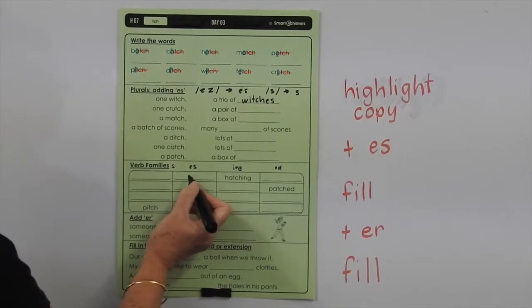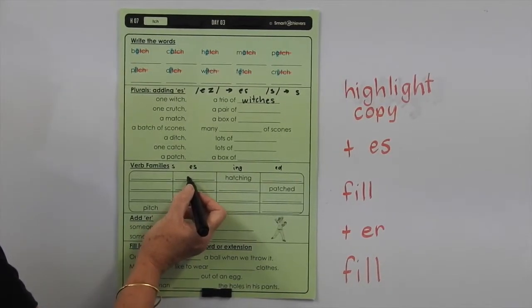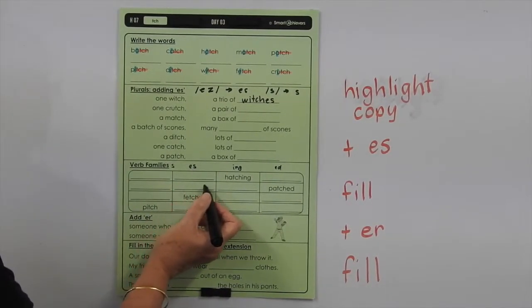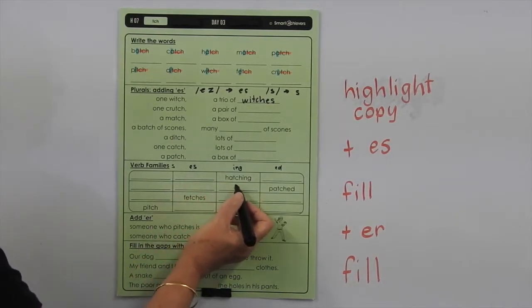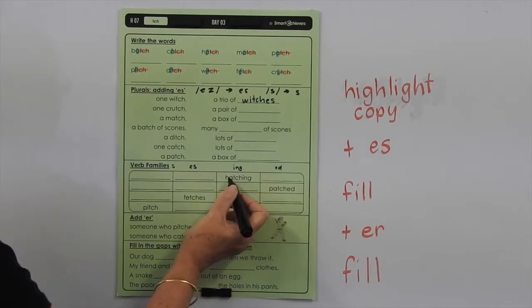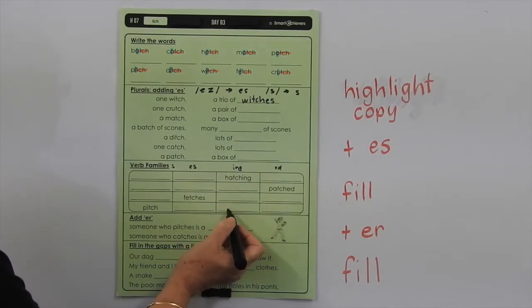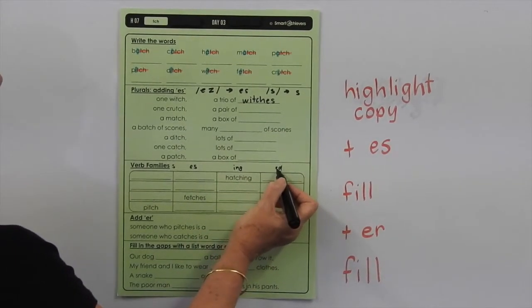Going across, if we're adding es to those, you'd have hatches, patches, fetches, pitches. So you know you're adding the es. Here you're adding the ing. So you'd have hatching, patching, fetching, pitching. And here you're adding the ed.